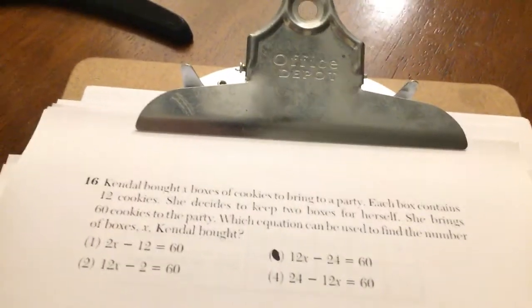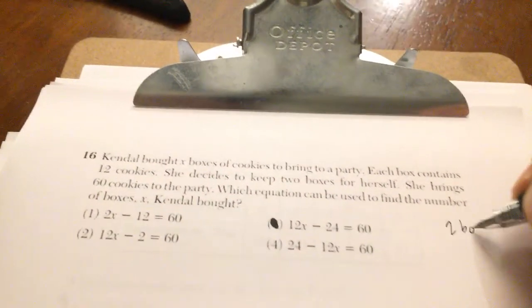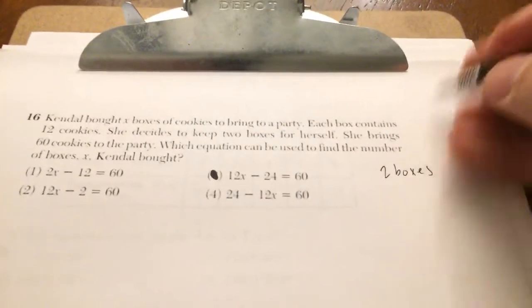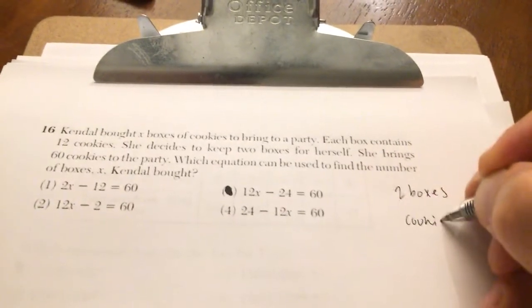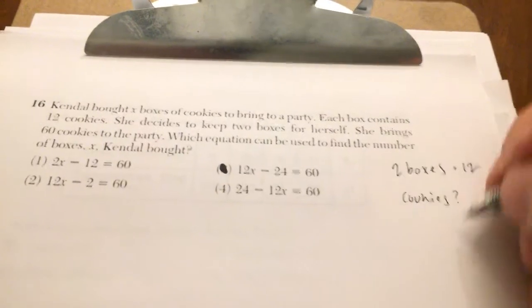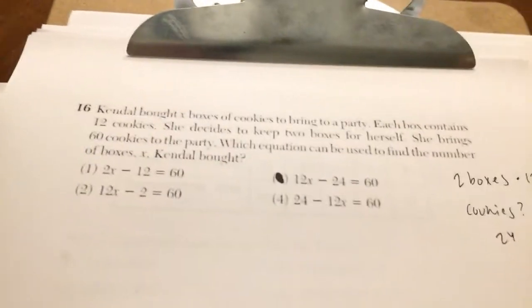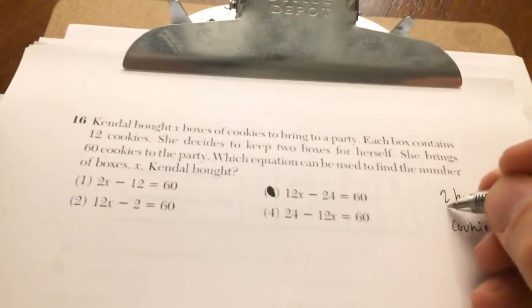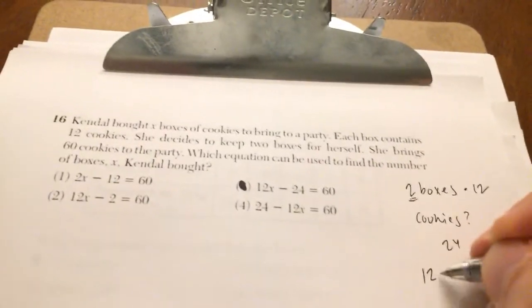Number 16, Kendall bought X boxes of cookies to bring to a party. Each box contains 12 cookies. So if I said that she took 2 boxes and I asked you how many cookies were in there, you would probably do 2 boxes times 12 to get 24 cookies. So now in this case, we don't know how many boxes. We're trying to find that out, so we're saying 12x.